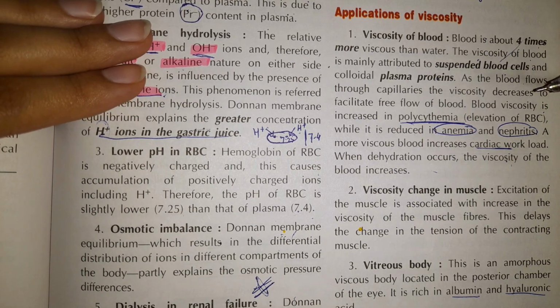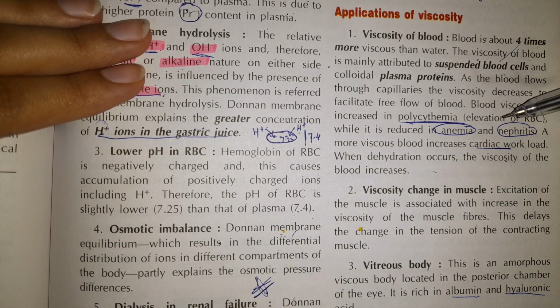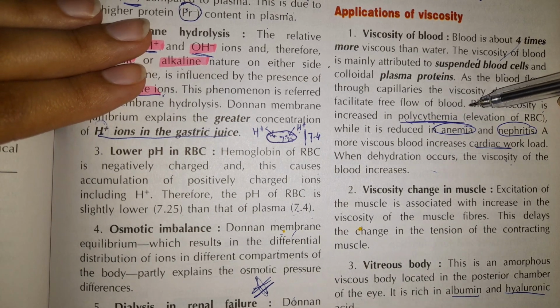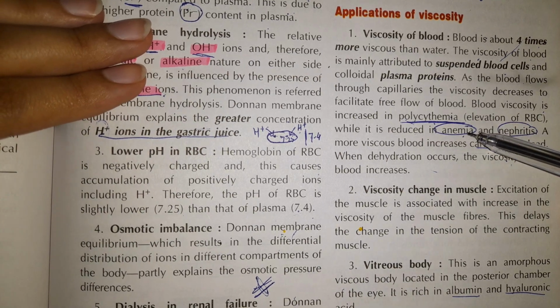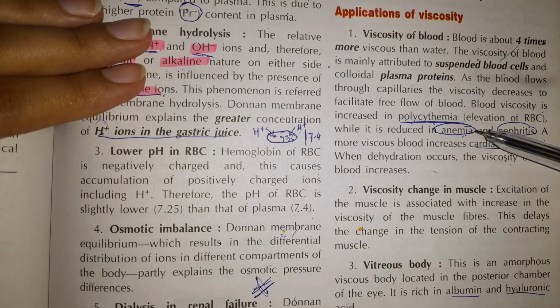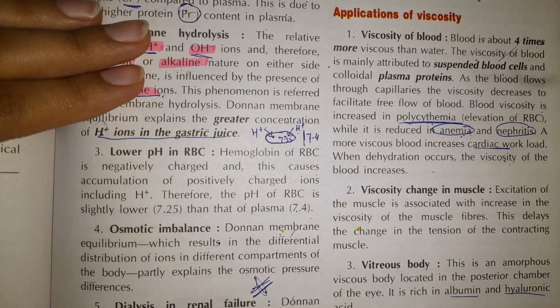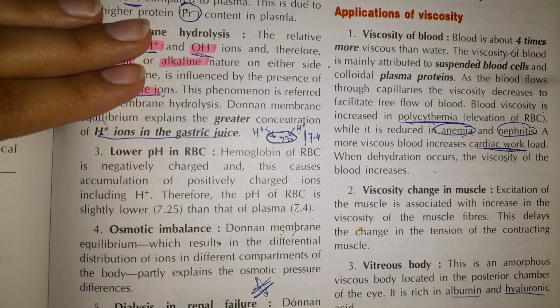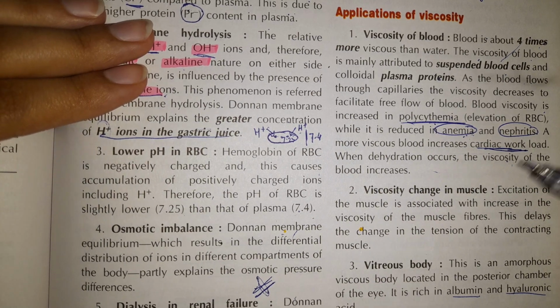as a result of which we have greater viscosity of the blood. As blood flows to the capillary, its viscosity decreases, and in case of polycythemia, the red blood cells increase, what will happen? The viscosity will also increase. But in anemia, what will happen? The amount of the red blood cells will decrease, as a result of which the viscosity of the blood will also decrease. More viscous blood increases the cardiac workload, it increases the peripheral resistance. When there is resistance, the blood flow is hard, or it is very difficult for the blood to flow.